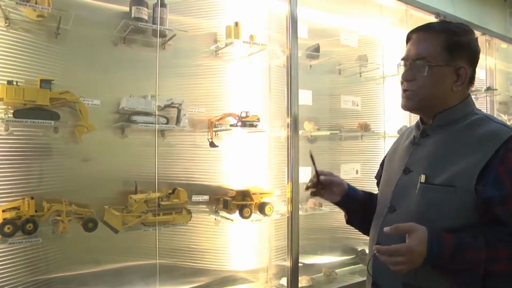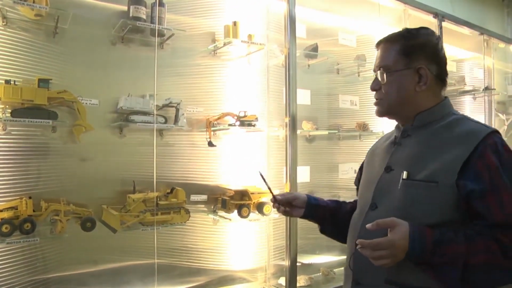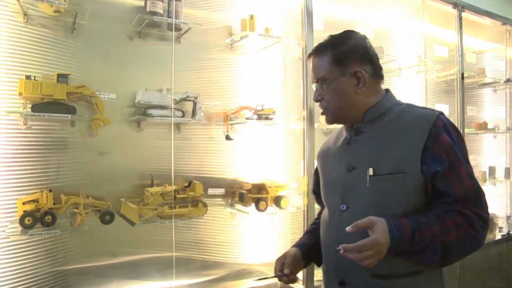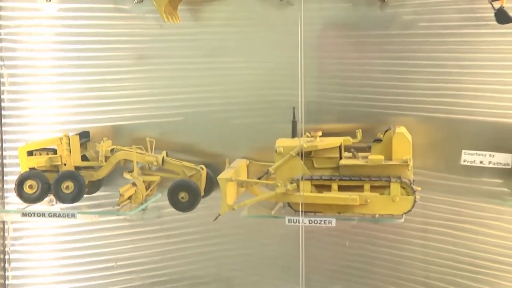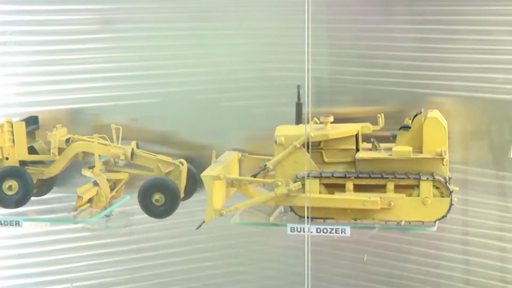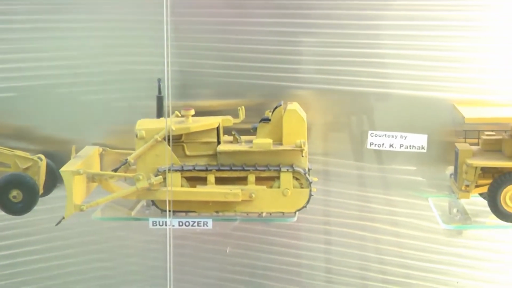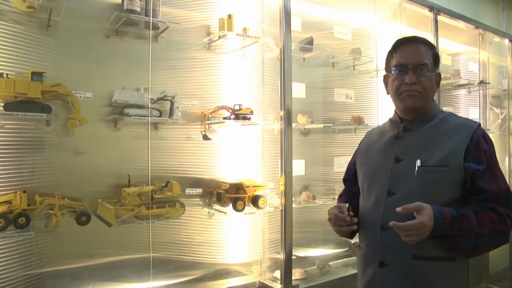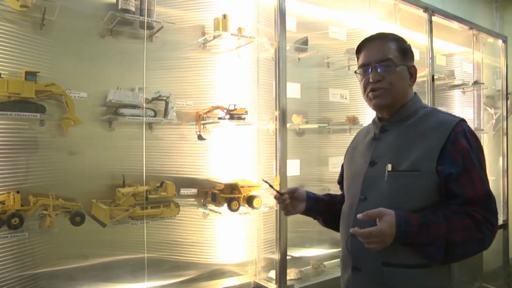In this course you will be knowing details about how these hydraulic excavators, motor graders, dozers, and different types of dumpers work in the real industry. Nowadays the trucks being developed are operating with 540 ton capacity.